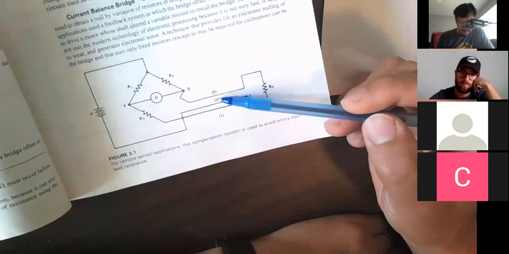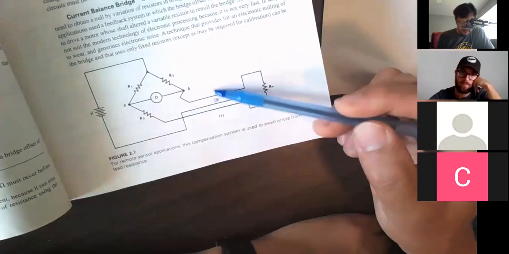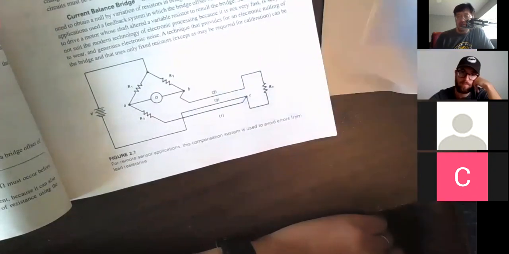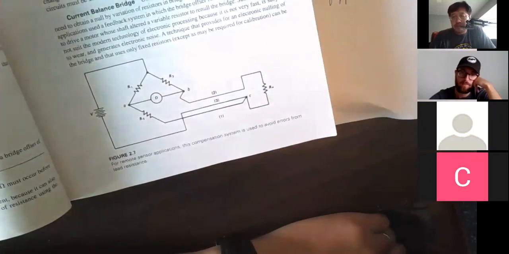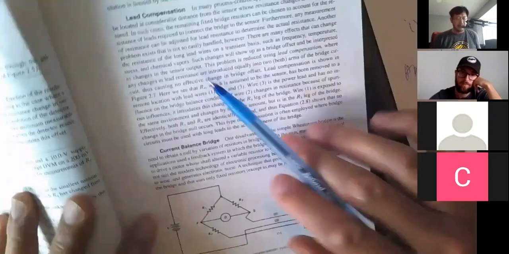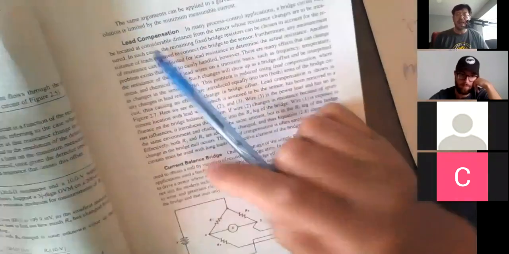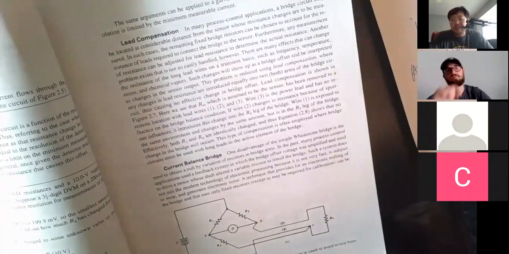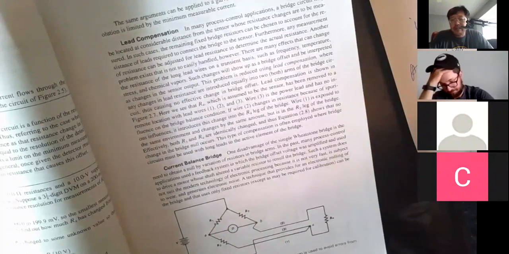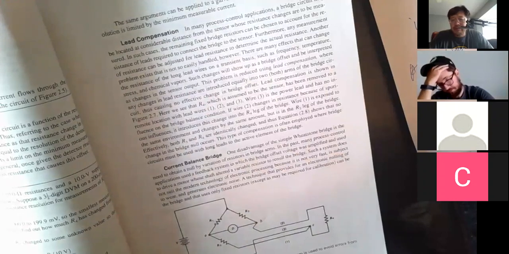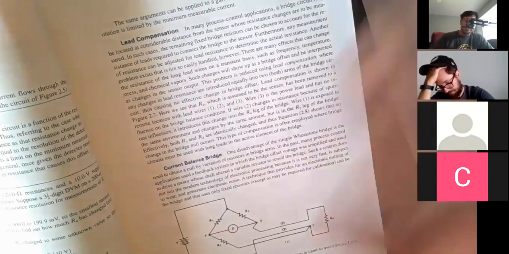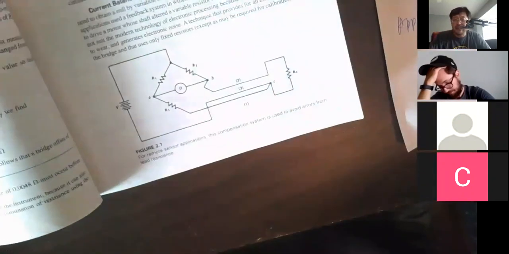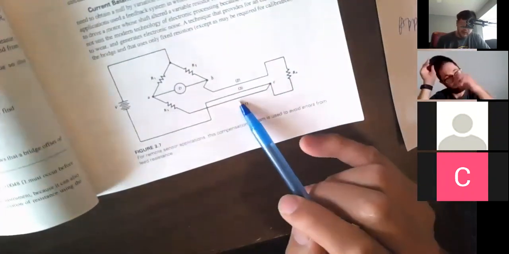So this resistance is the same, and it cancels on both sides of the bridge. That's called lead resistance cancellation. So it doesn't matter if your lead wire is 100 yards, 200 yards, 2 yards, or 20 yards. It automatically cancels itself.